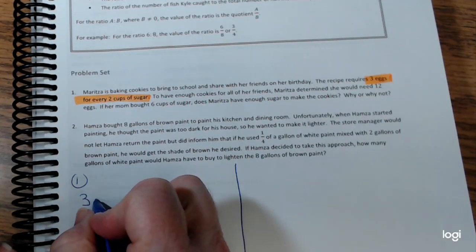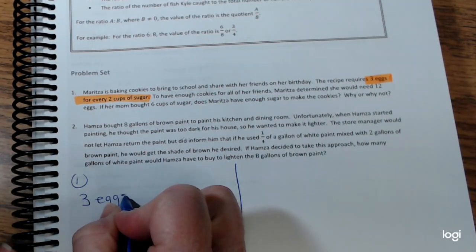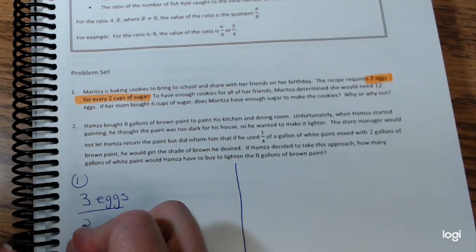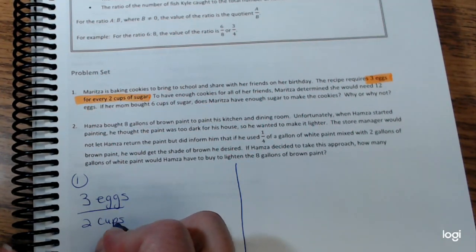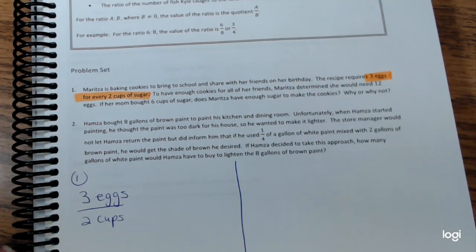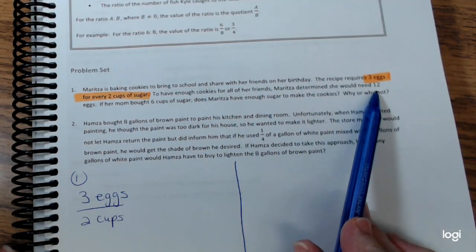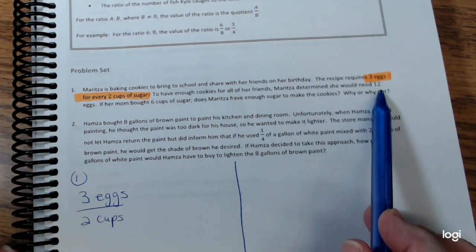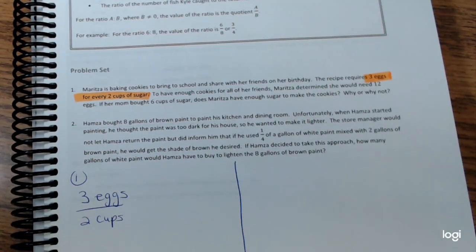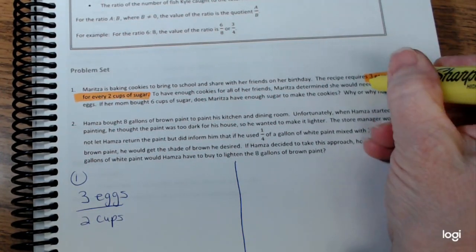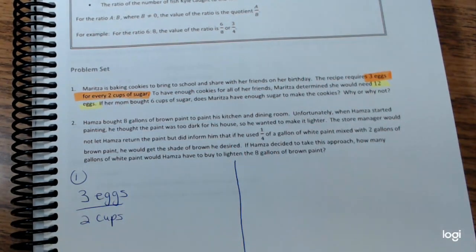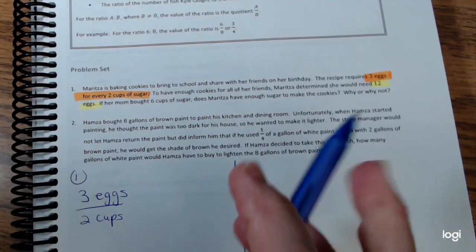So our ratio is 3 eggs. I'm going to put labels on these so we make sure we understand. There's our ratio, 3 eggs to 2 cups of sugar. We also know that she has determined she would need 12 eggs. So I have here 12 eggs. So I need to find out how many cups of sugar.